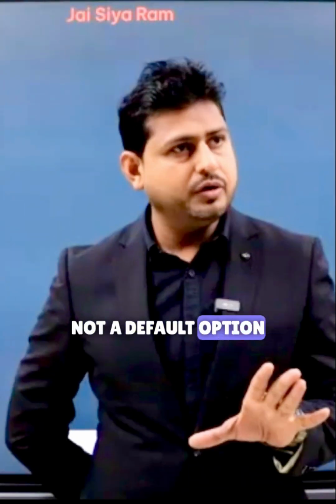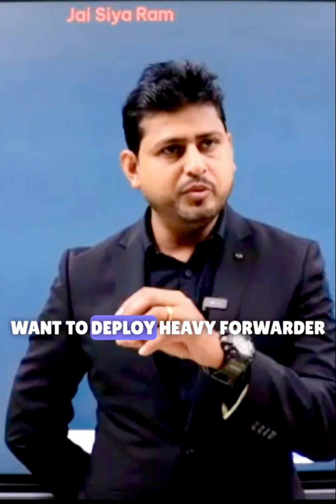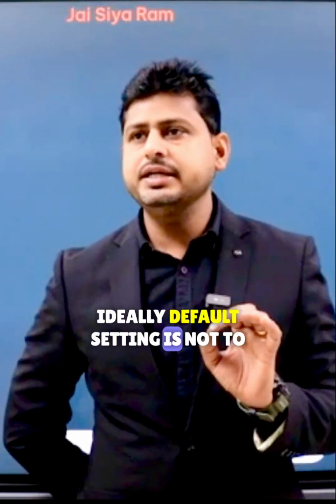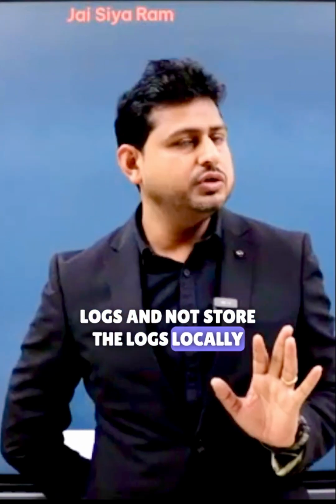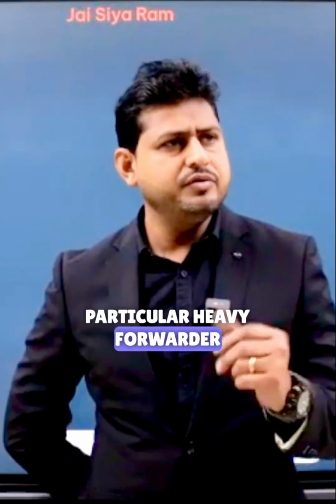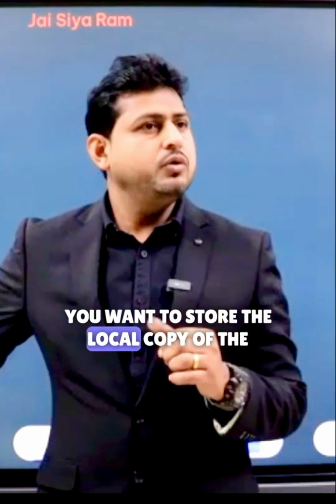That is not a default option. But in case, for example, you have 3 data centers, and you want to deploy a heavy forwarder locally in each, ideally the default setting is not to store the logs. It will not index the logs and not store the logs locally. But you have the option to store a local copy of the logs, on each heavy forwarder, or a particular heavy forwarder.